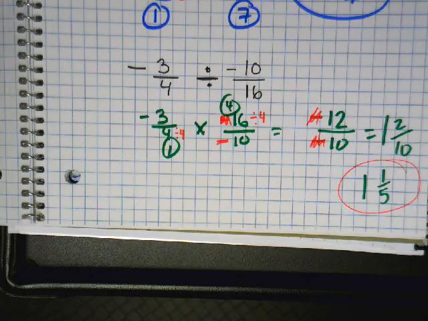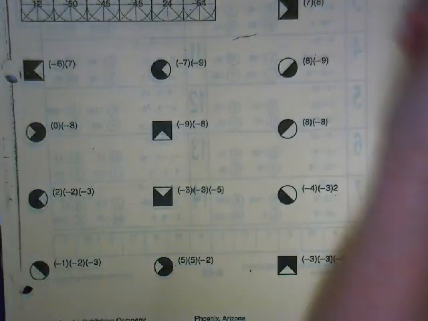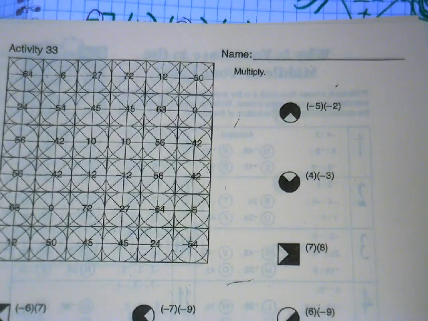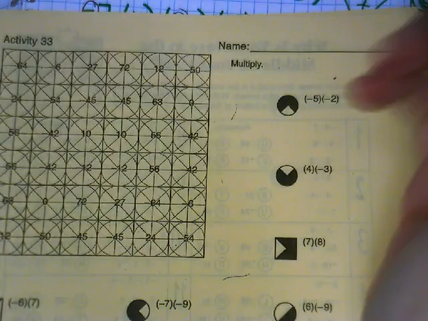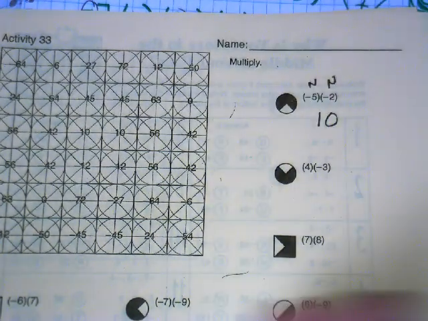So we have 10 minutes. It's about 7 minutes worth of work. So this is multiplication. Super duper easy, I believe. Write your answers next to it. So what's negative 5 times negative 2? 10. You gave us the answer.